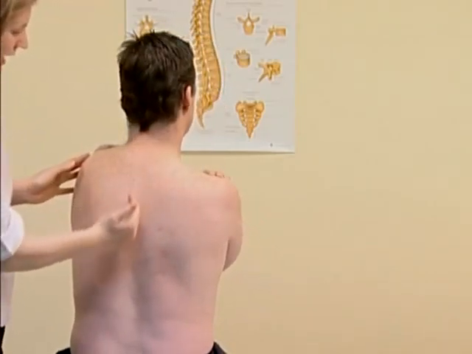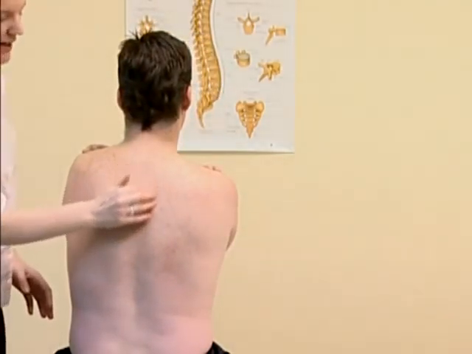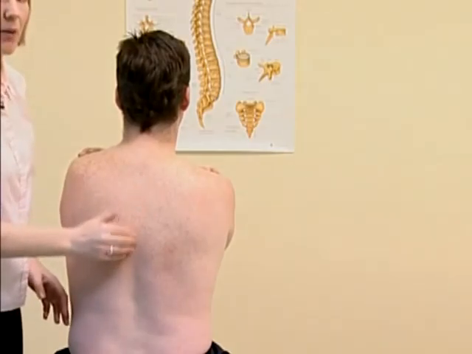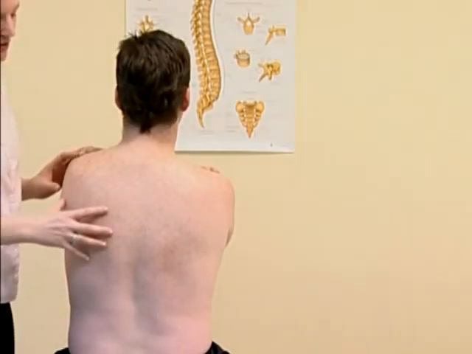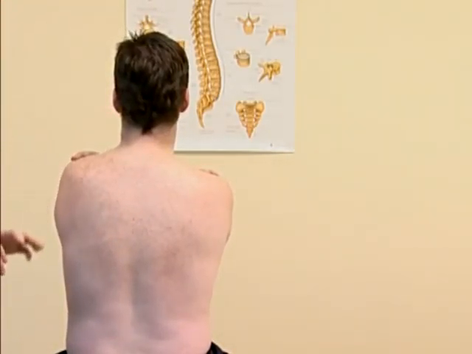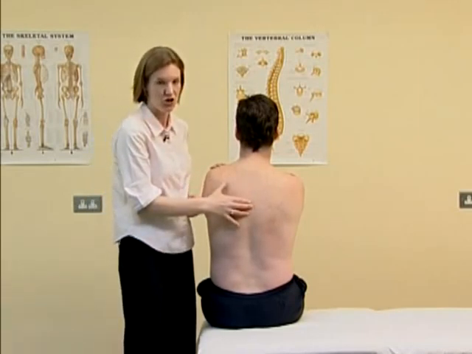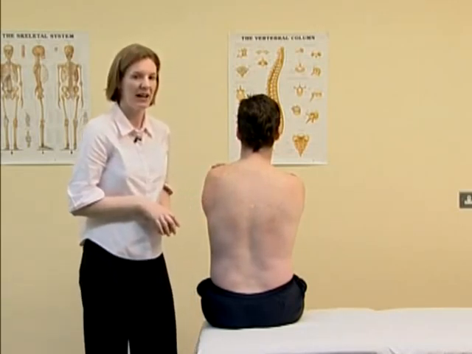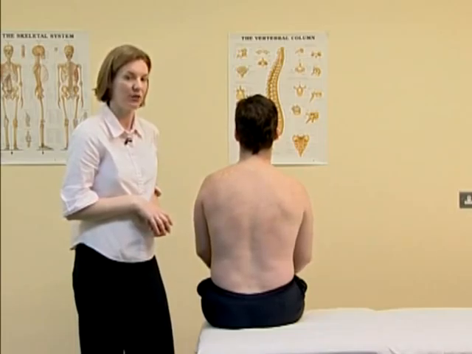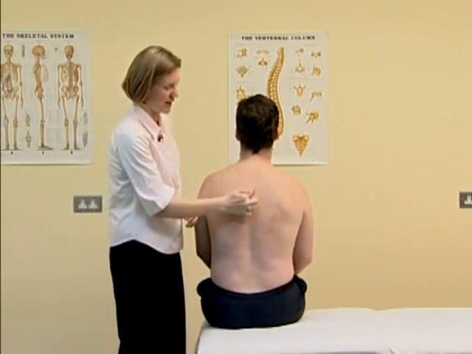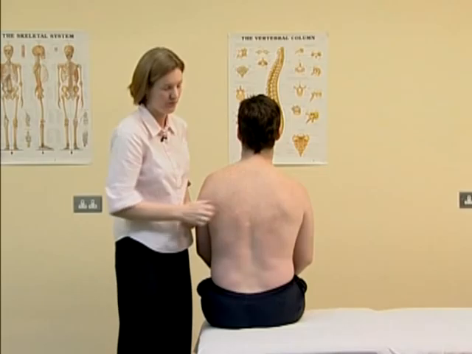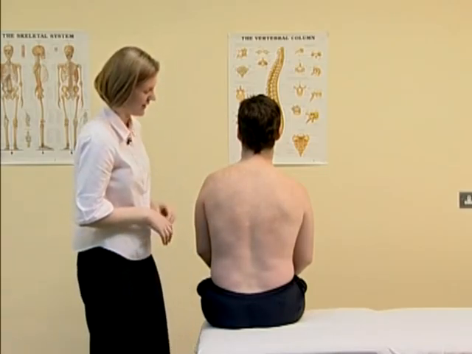Again, looking for that. And you can see with all the movements that this is quite a stiff region. This is quite common. It is a naturally stiff region. So you must try to establish, is it stiffer than normal or than you would expect for the person's age? And remember, the thoracic spine does get naturally stiffer with age. And it'll also tend to get a little bit more kyphotic with age. So that must be borne into account as well when assessing.